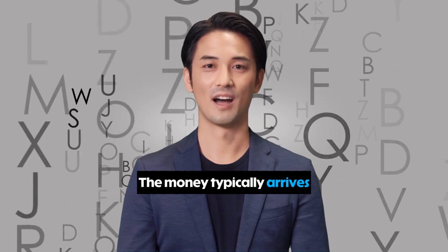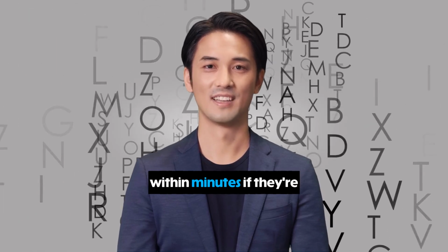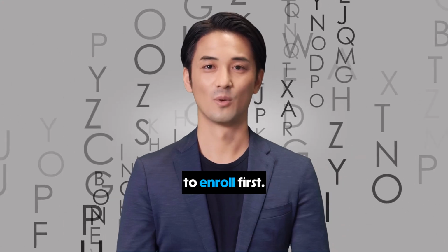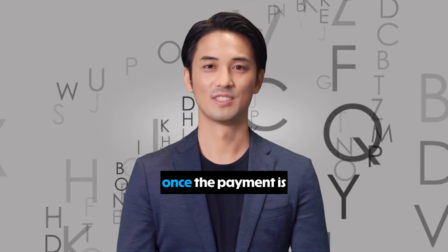The money typically arrives in the recipient's account within minutes if they're already enrolled in Zelle, or within 1 to 3 business days if they need to enroll first. You'll receive a confirmation once the payment is sent.